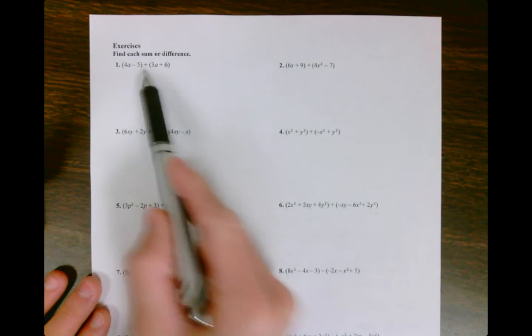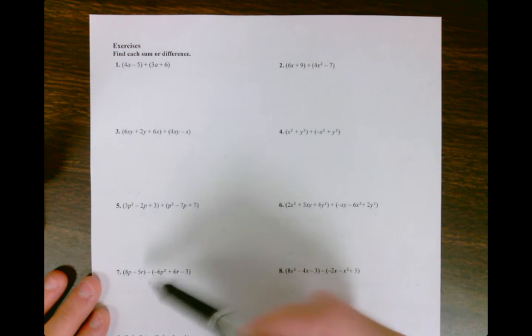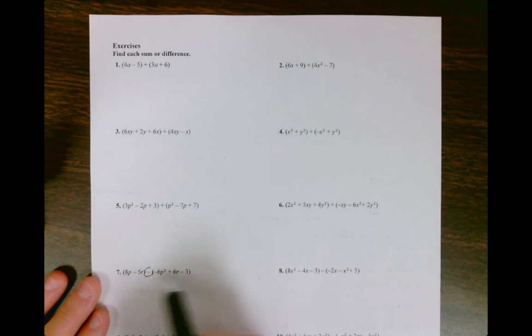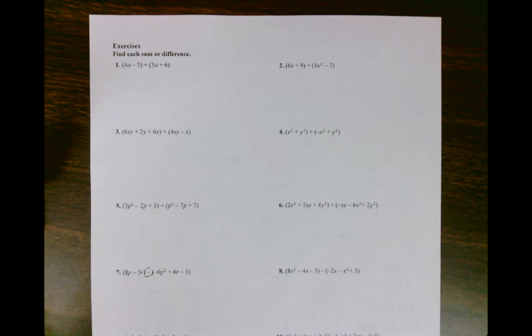Okay? So the back, we've actually done this before, so hopefully it's not too new for you guys. Notice it says find the sum or difference, so you really have to pay attention what's in between your parentheses, okay? Like these all have plus, so you're just combining. But here we have to distribute our negative and then combine. Okay, and remember they have to be identical to put things together.